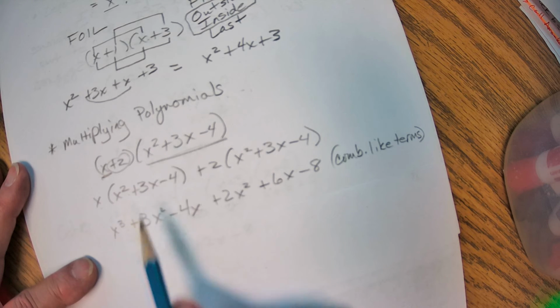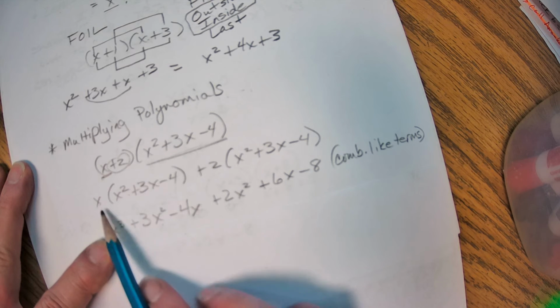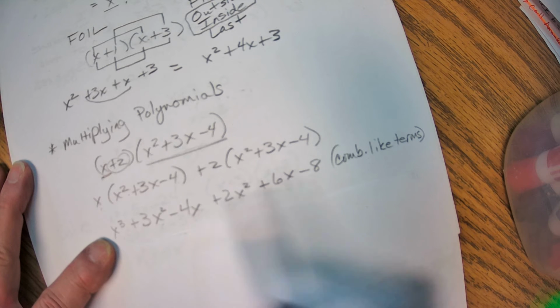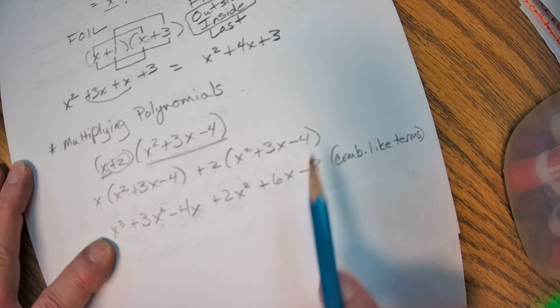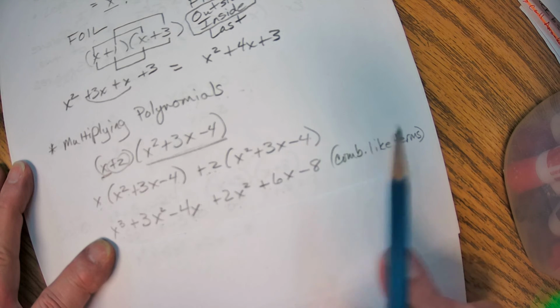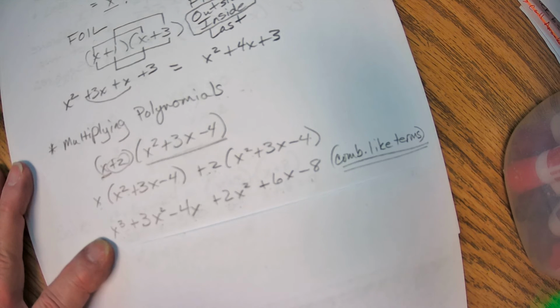X times x squared is x cubed. X times 3x is 3x squared. X times negative 4 is negative 4x. 2 times x squared is 2x squared. 2 times 3x is 6x. 2 times negative 4 is negative 8. And at this point, then we want to combine our like terms.